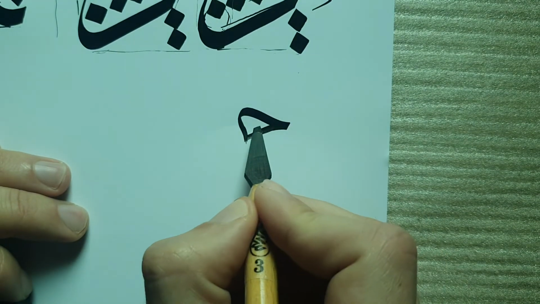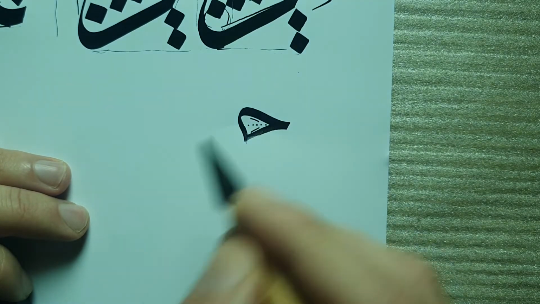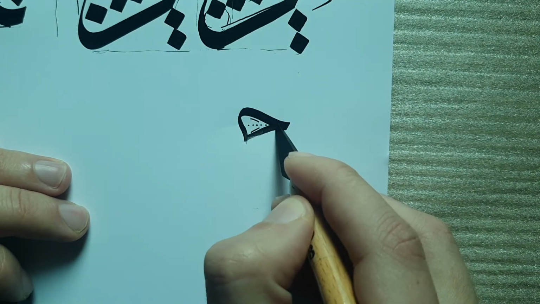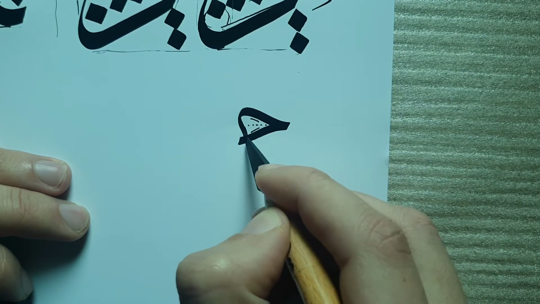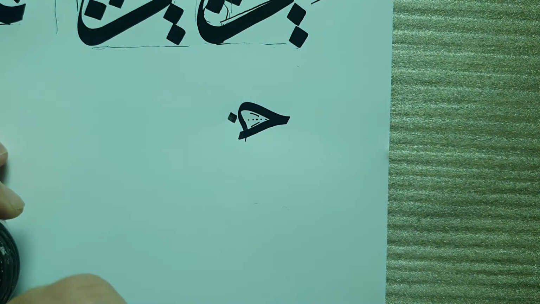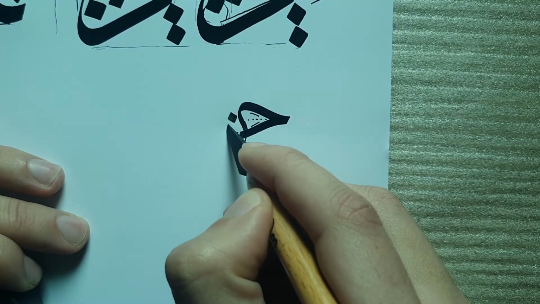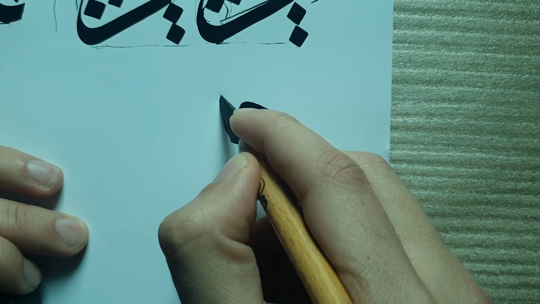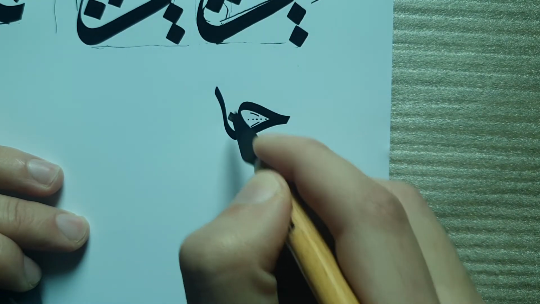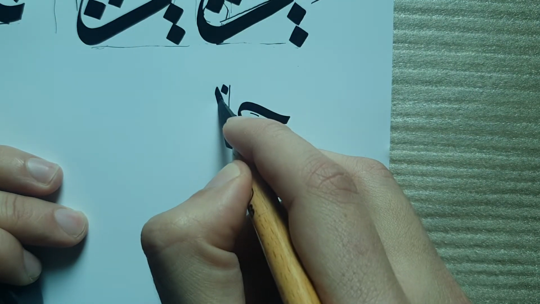And again, I don't think we mentioned this, but as you can see here, you've got equal sides inside the jim. So we go down, and 1 point from this jim you will start your dal, and again it will be going up to the left, just like this, with a nice 1 point angle.